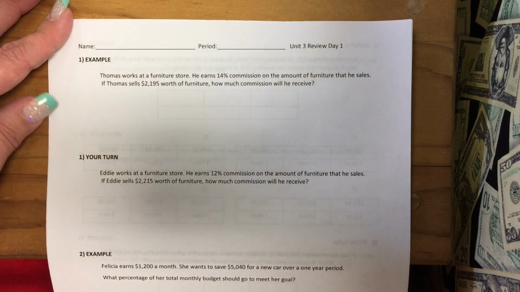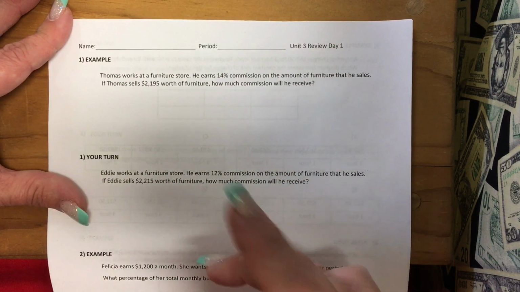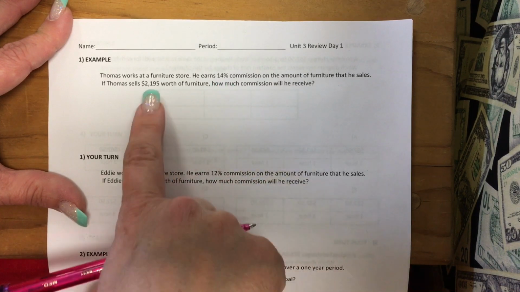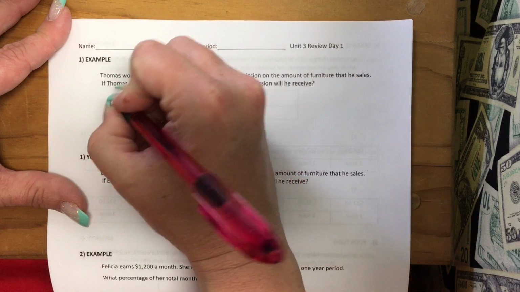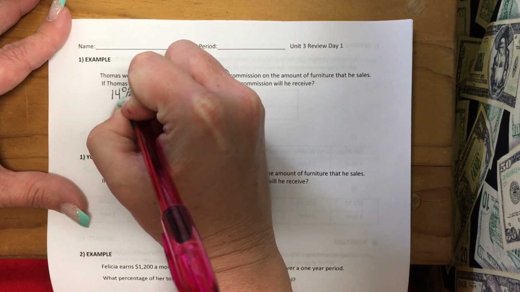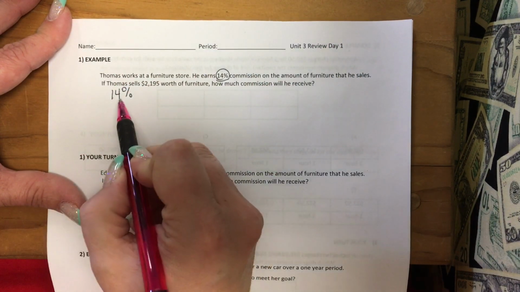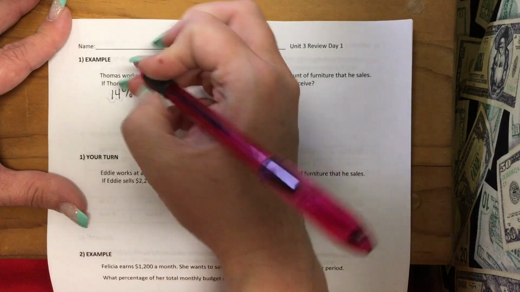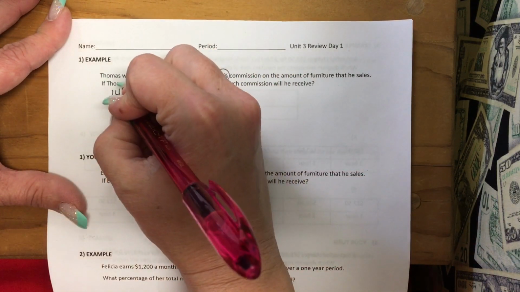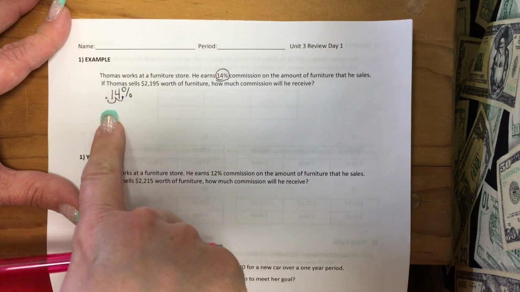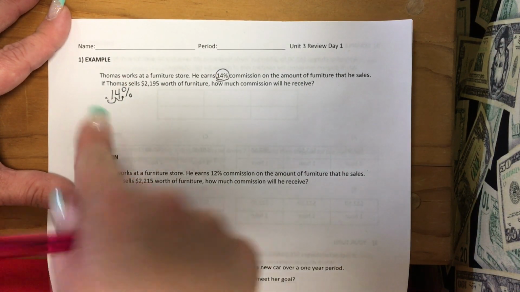You're going to work this problem just like you do a sales tax problem. We're going to multiply this percent times this number. So we're going to change this 14% to a decimal. Okay, so we're going to move the decimal 2 places to the left. When the decimal's out of sight, it's to the right. And then we move it 2 places to the left. So we're going to multiply by 0.14.